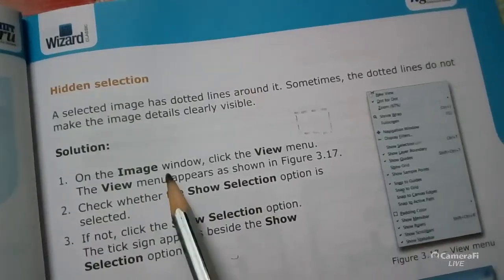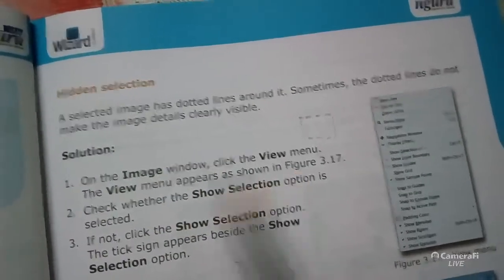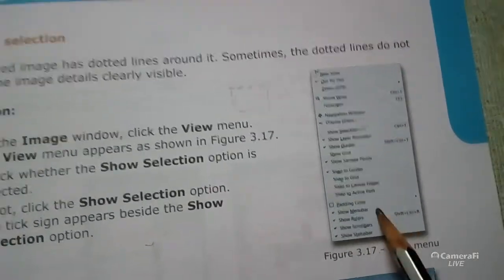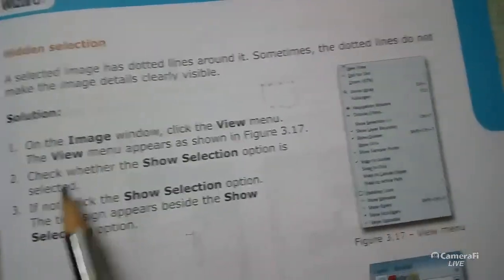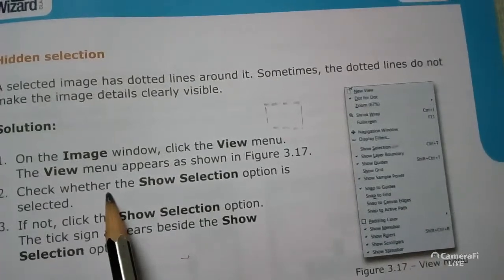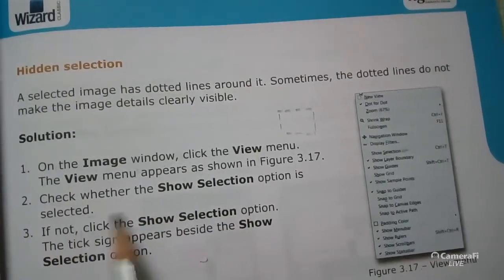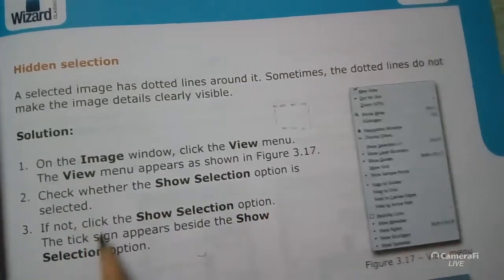Solution: on the image window, click the View menu. The View menu appears as shown in figure 3.17. In this View menu, check whether the Show Selection option is selected.